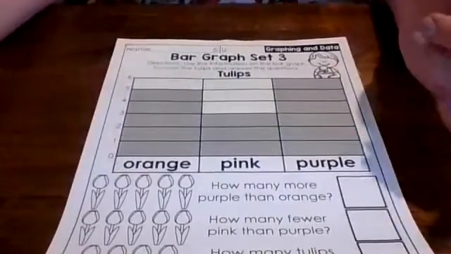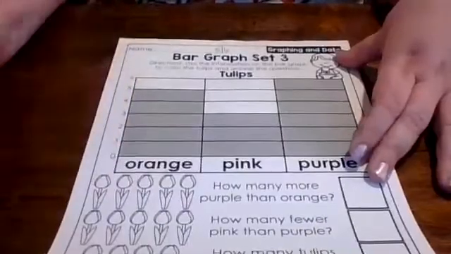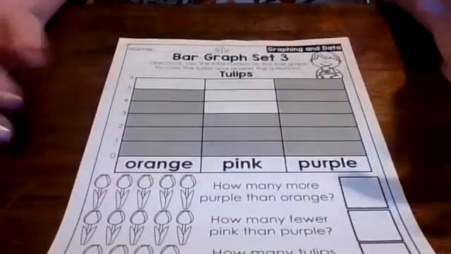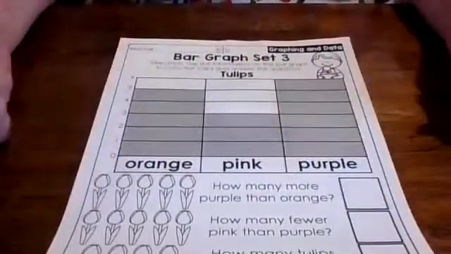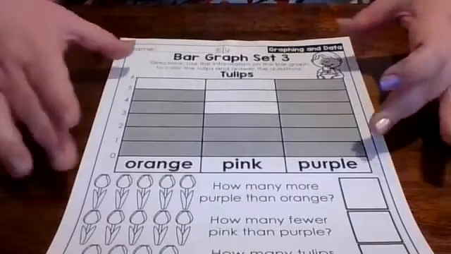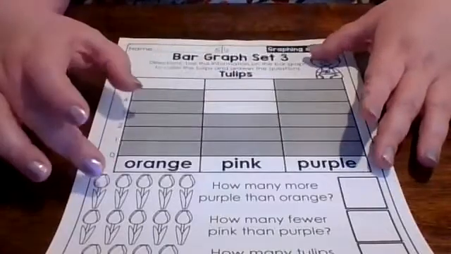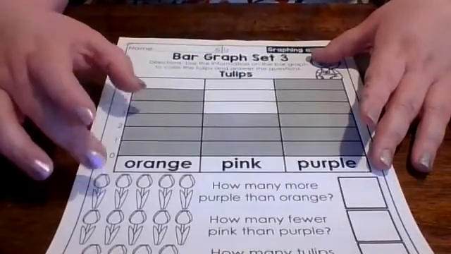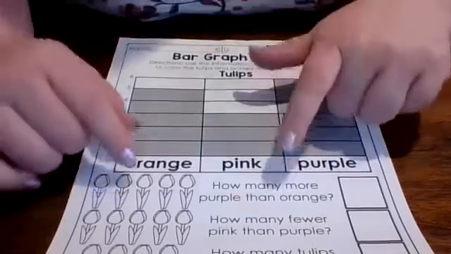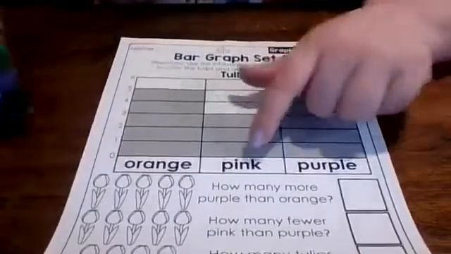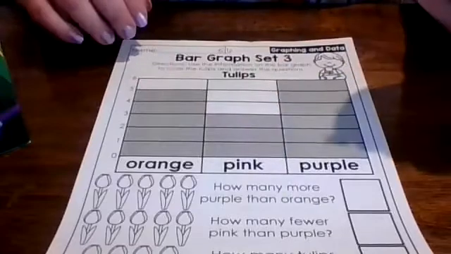Do you remember our ways to get to school chart from Monday? Those pictures were along the side in a pictograph, okay? But sometimes bar graphs can go this way, but for younger, just learning, we're gonna do it this way, okay? So we're gonna use the information on this bar graph that's already made for us, and then we're going to color the tulips to answer the questions, okay? So what colors are we going to need? It looks like we're going to need, let's see, how many more purple than orange?